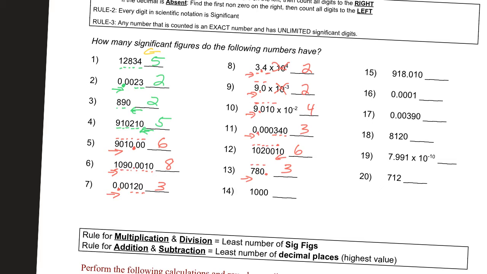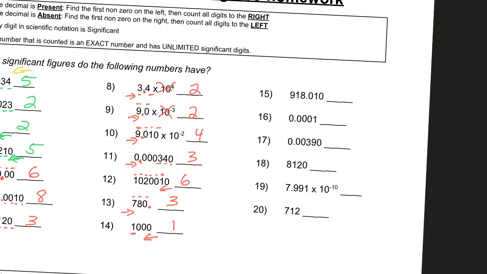Number 14, decimal is absent. Going to go from this side, count my first non-zero number. This would have 1 significant figure. 15, decimal is present. Start from this side. First non-zero number, count till you run out. 2, 3, 4, 5, 6. 6 significant figures. Decimal is present. Start from this side. Go till you hit your first non-zero. 1.